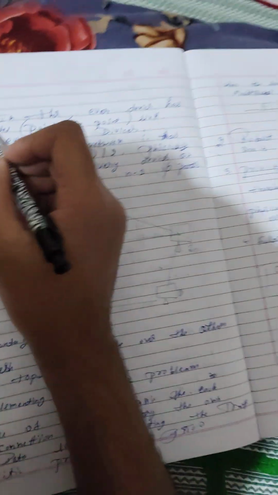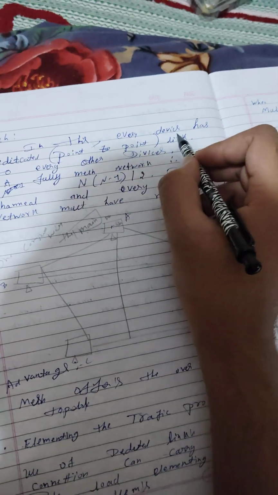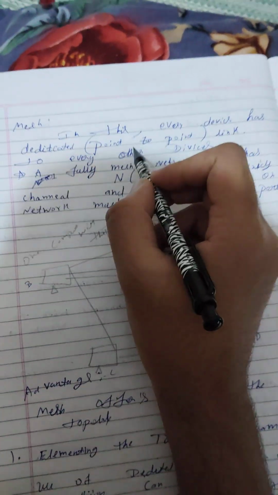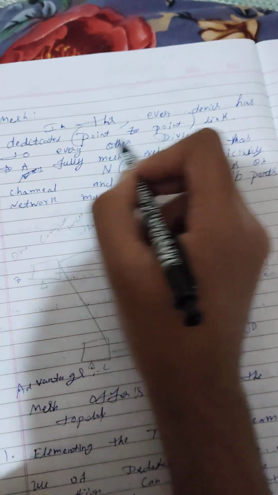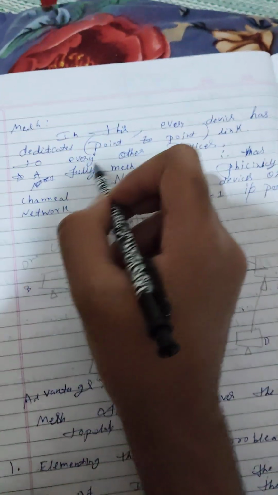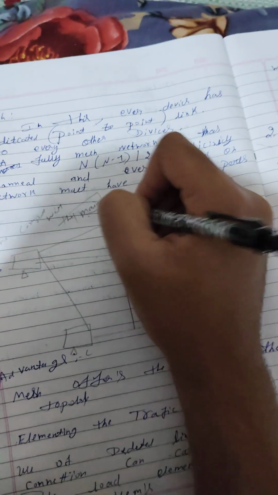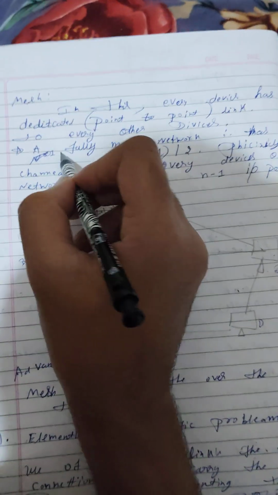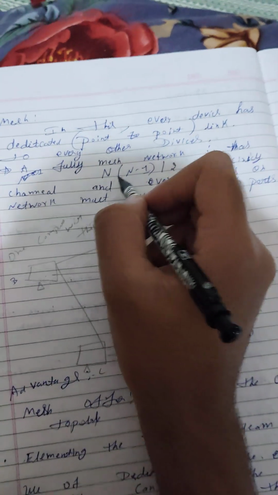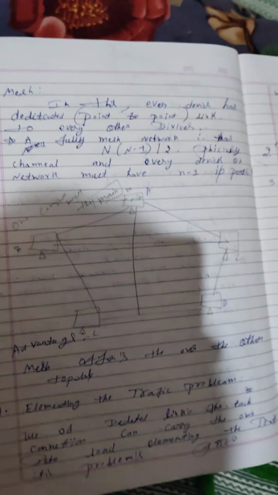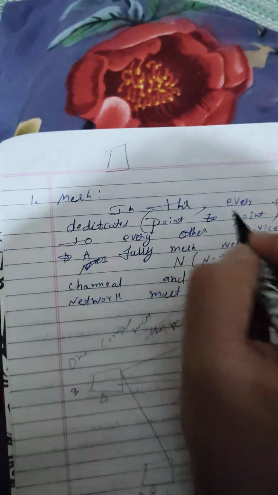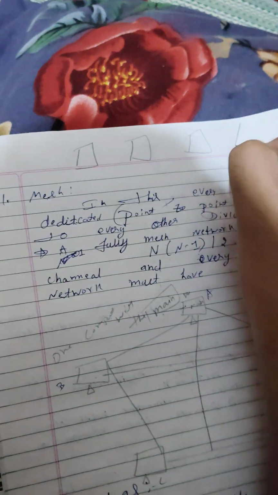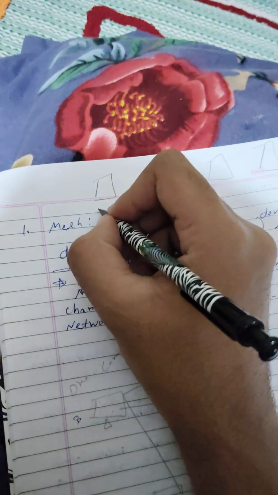Okay, let's talk about a particular one, that is mesh. In the mesh topology, every device has a dedicated point to point, peer to peer, P2P link to every other device. Each computer is connected point to point. A fully meshed network is n minus 1. See here, our friend has 4 mobile phones, but I have internet. Others do not have internet.